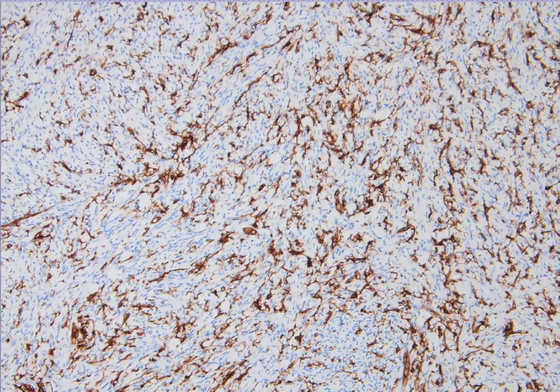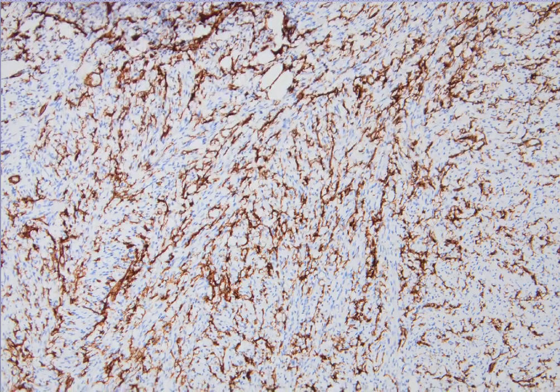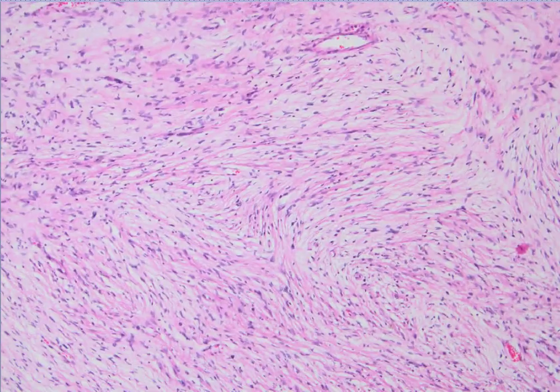This is CD34 staining seen in a neurofibroma. EMA could also be used, but here the diagnosis was ANNUBP, and I'm going to mention those entities in a second after showing the next case.